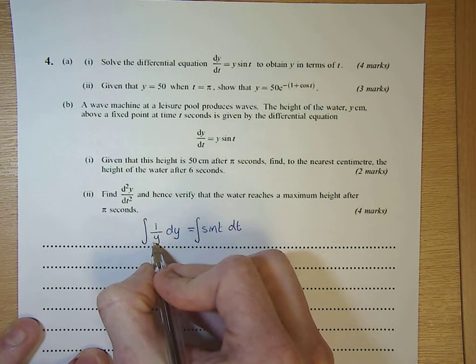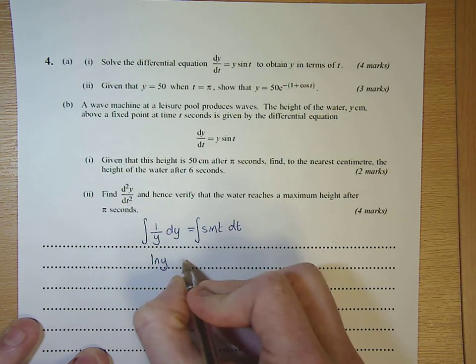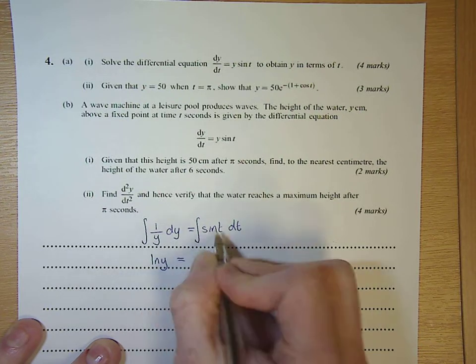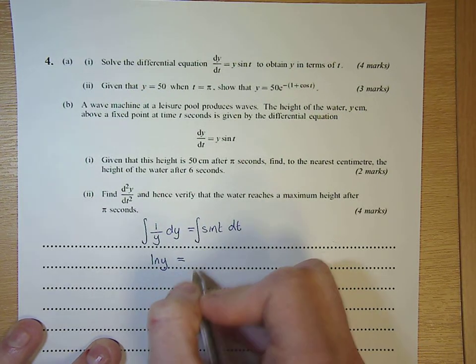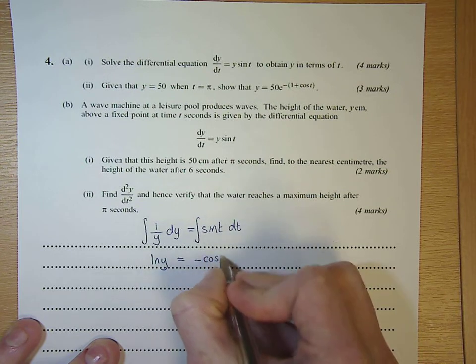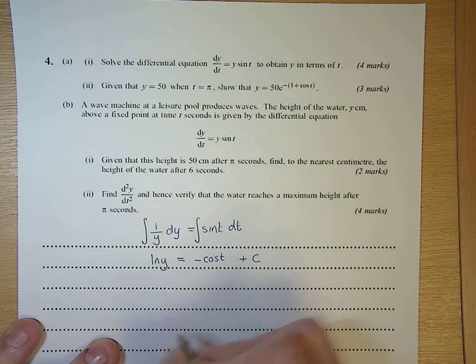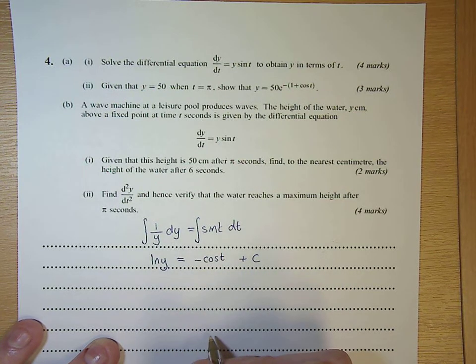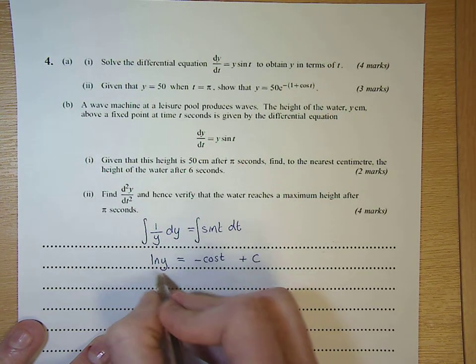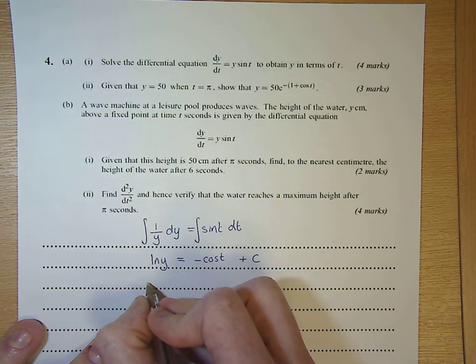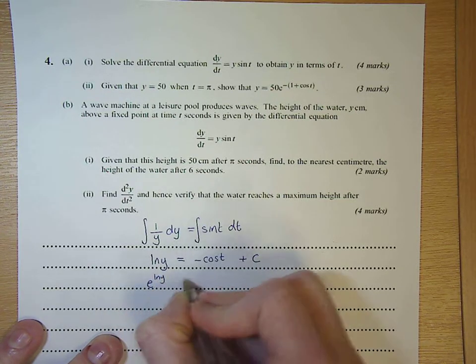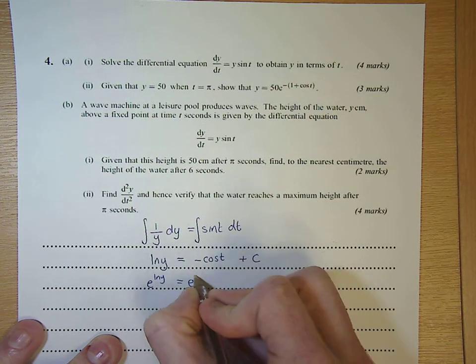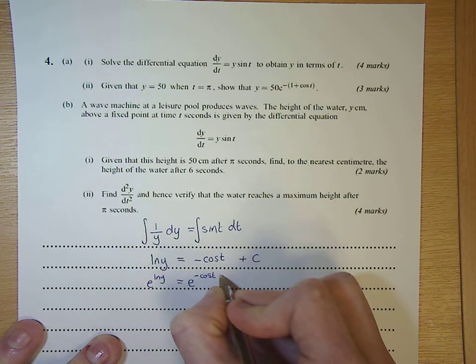If you integrate 1 over y, you get ln y. And if you integrate sine t, you get minus cos t. And I'm going to put the plus c on this side. At that point, I want to rearrange this to make y the subject. So I'm going to take e of both sides. E to the power of ln y is equal to e to the power of minus cos t plus c.